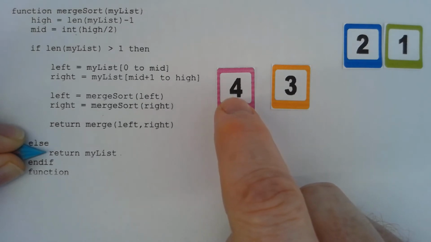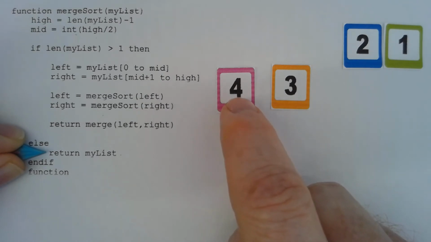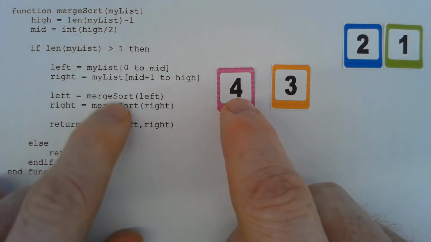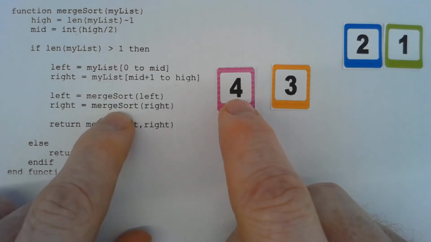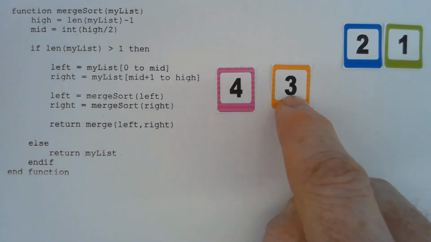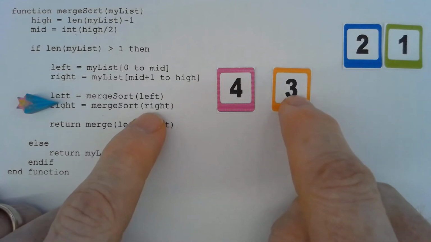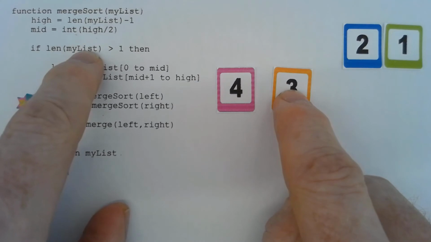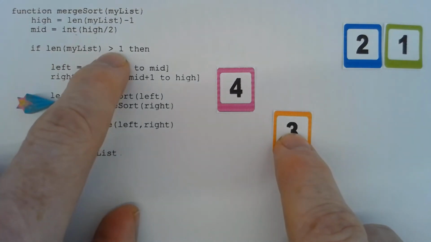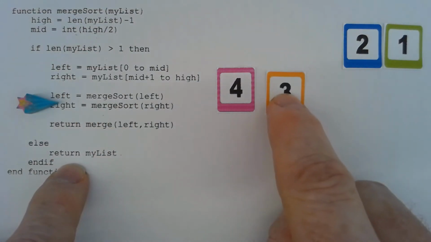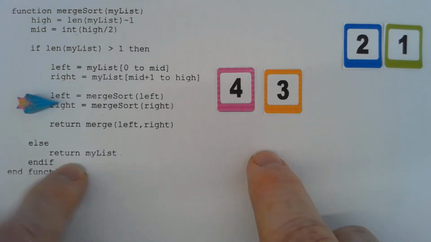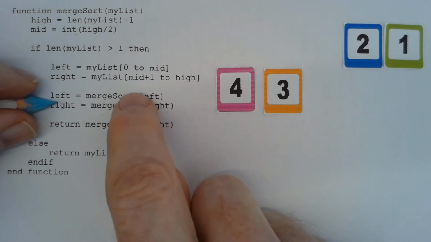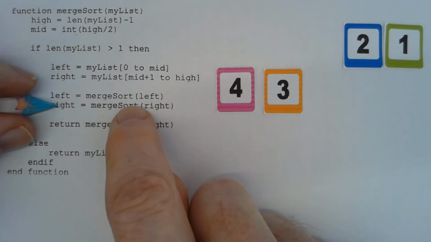Okay, now where this was called from is where we return. Now it was called from here, merge sort left. So we now do merge sort right. So this list goes off to be sorted. Is it greater than 1? No, so it gets returned because it's now sorted. So we've now sorted the left and right hand sides, and we've returned.